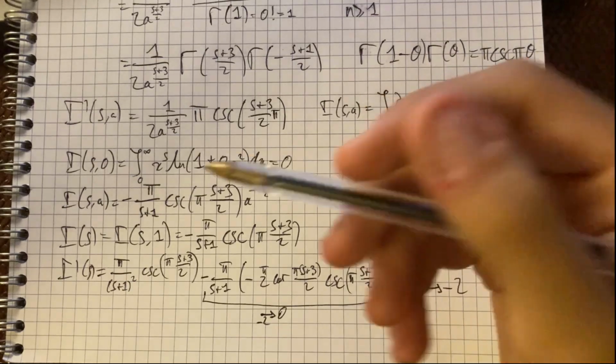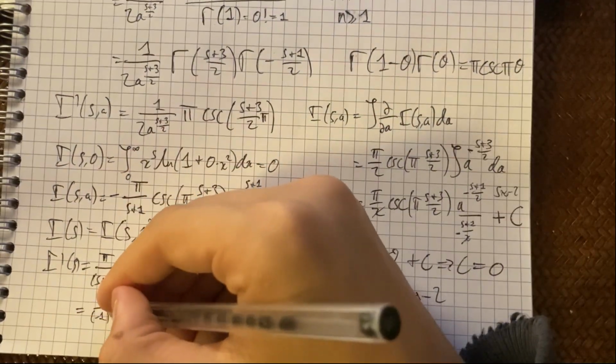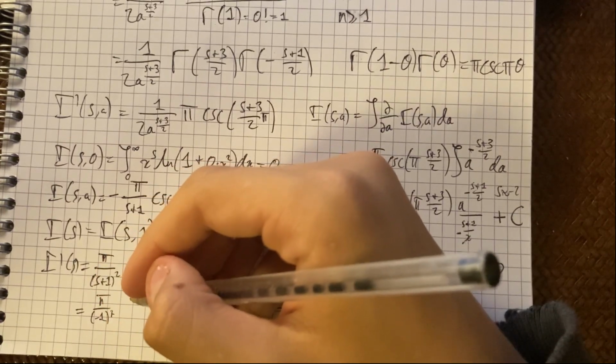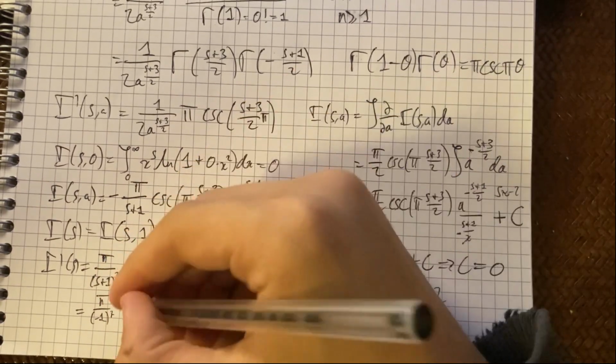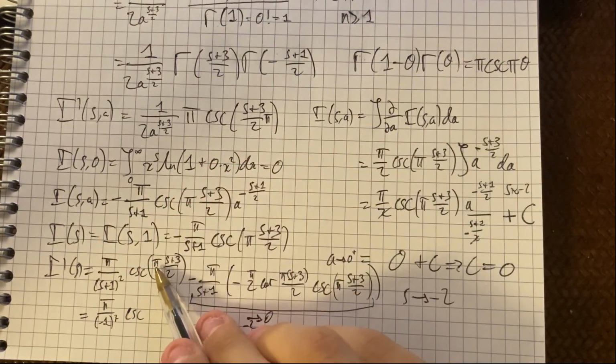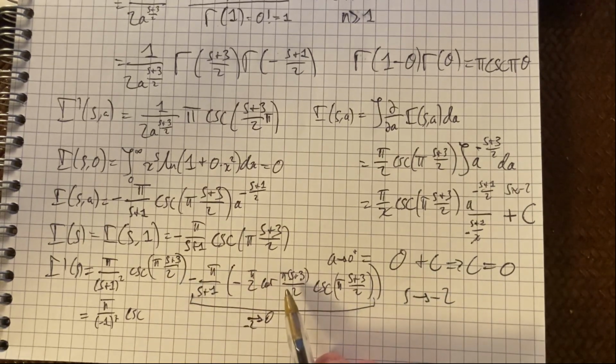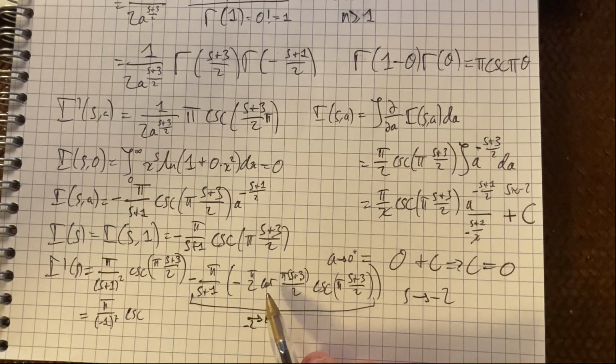So we're only left with pi by negative 1 squared times cosecant of pi times negative 1. Okay, here this was not negative pi by 2 but just pi by 2, but it doesn't matter because cotangent of negative pi by 2 is indeed 0.